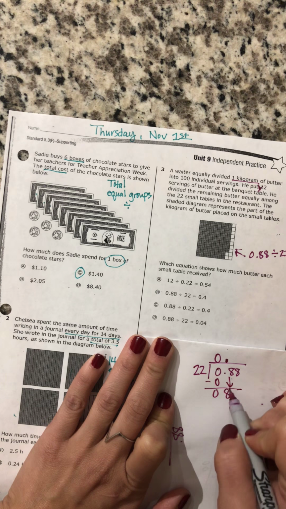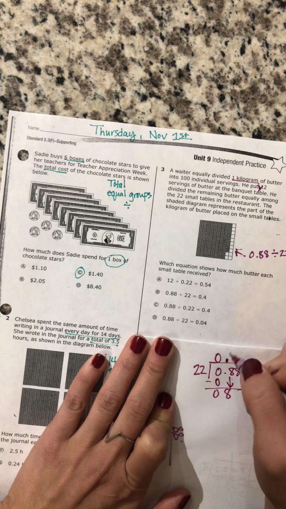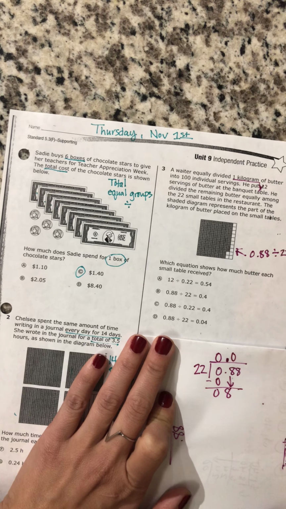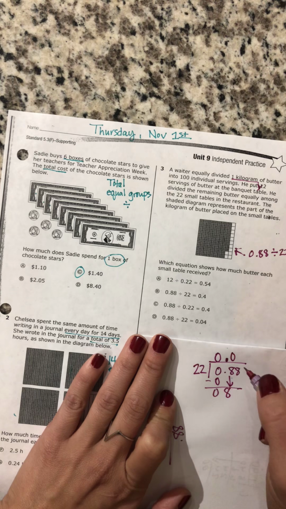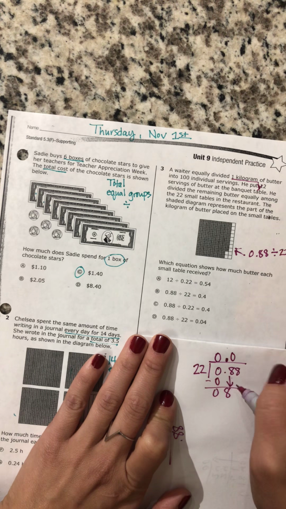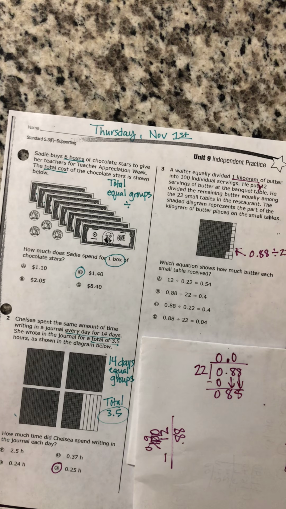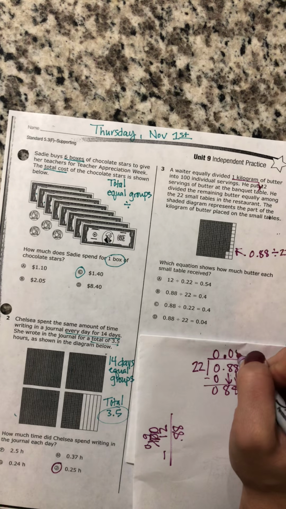Bring down the 8. I can't do that. So 22 taken out of 8 groups, it's not possible. I'm going to go ahead and put 0. Bring down my other 8. And then I have 22, let's see. That's pretty easy to see because 22 times 2 is 44, times 3 is 66, so times 4 is 88.